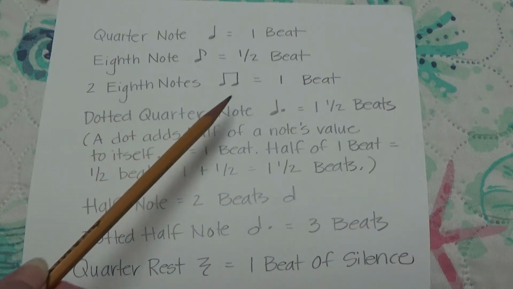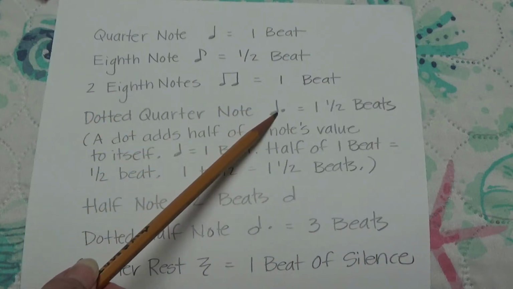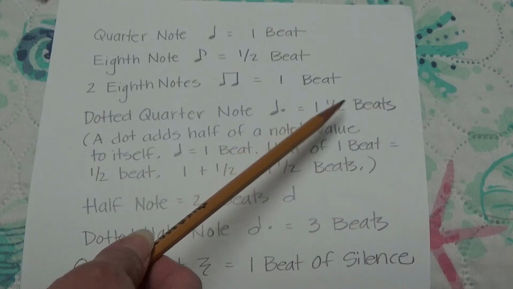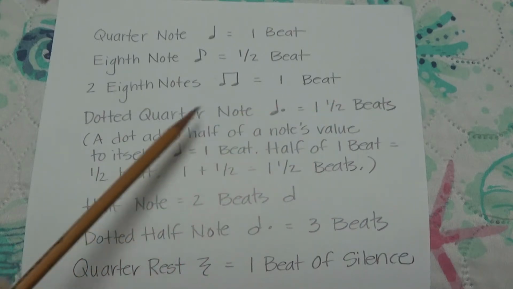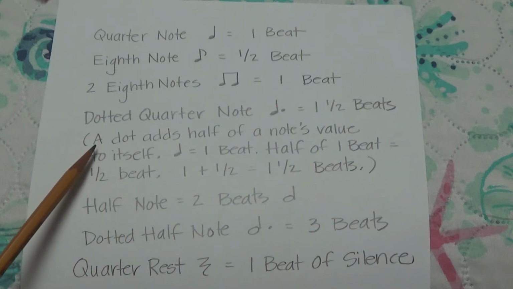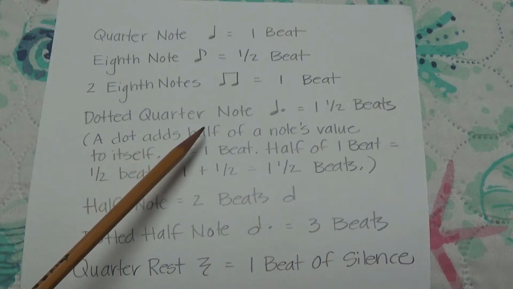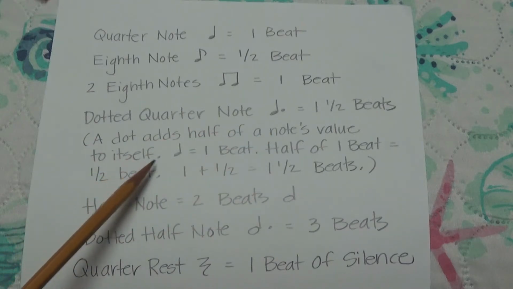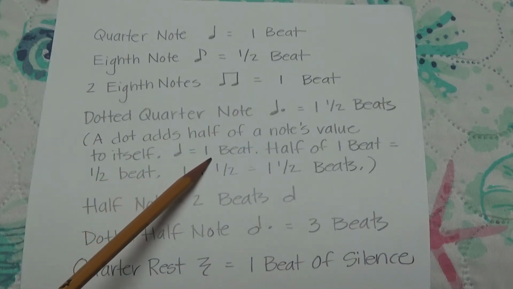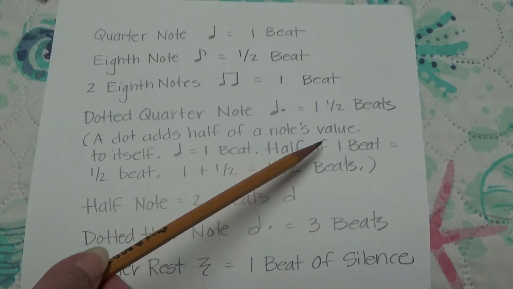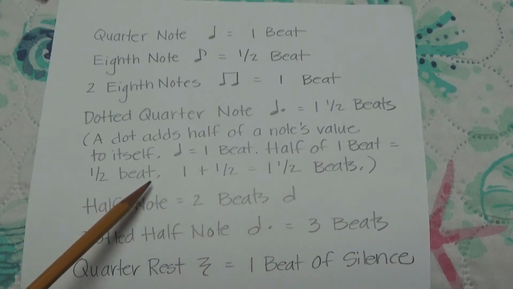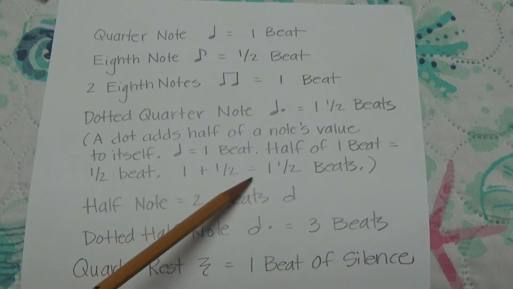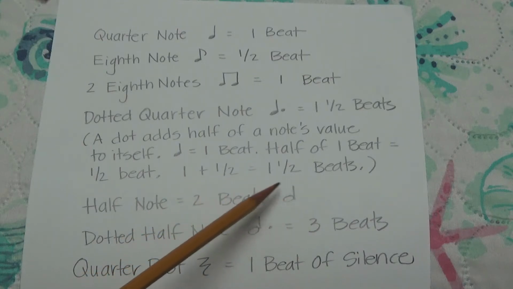The dotted quarter note is a quarter note with a dot next to it, and it is equal to 1.5 beats. So what the dot does is it lengthens the value of the note. A dot adds half of a note's value to itself. For example, if a quarter note is 1 beat, you add half of the value, which is half a beat, to itself. So 1 plus half is 1.5 beats long.